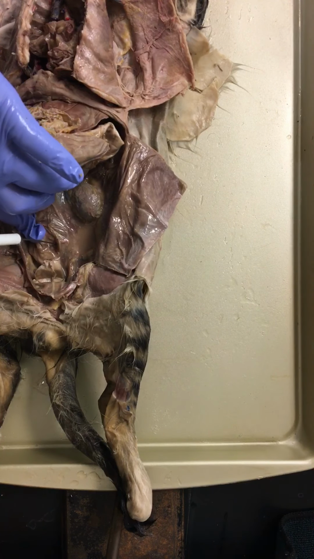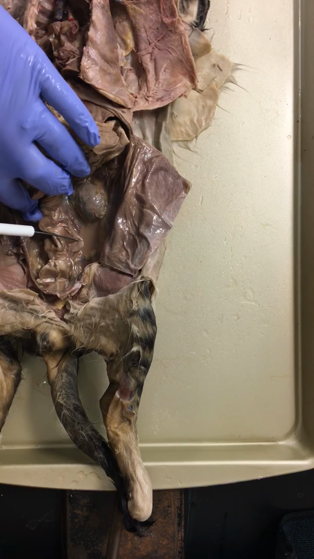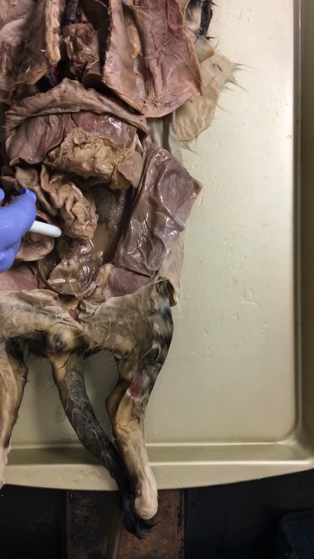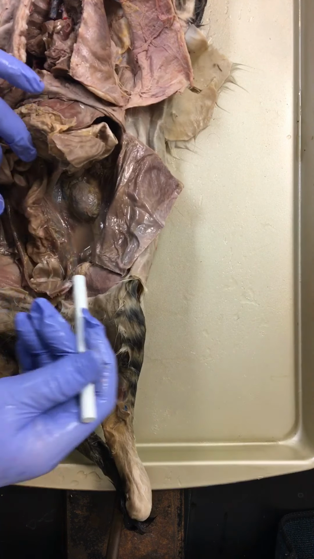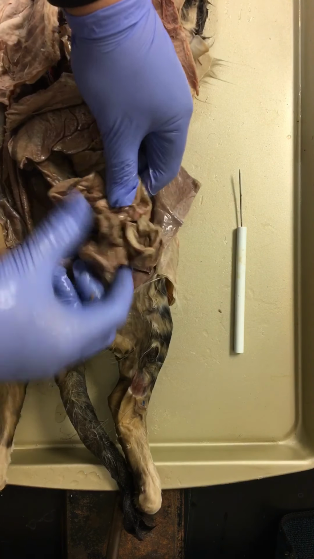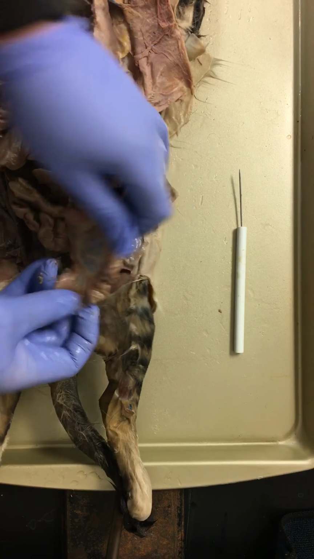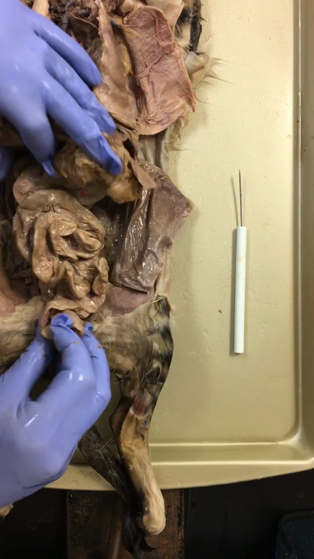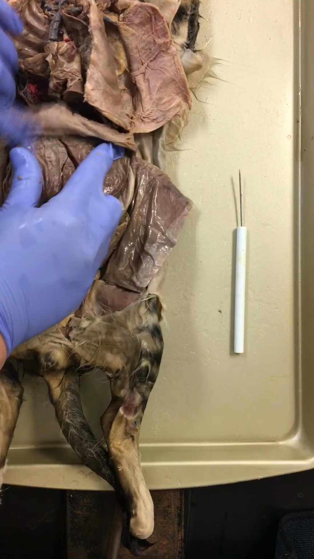I have a nice little picture right here of our, what is that? Can we all know? Do we? We'll go over it later. Okay, so from this we can see the mesentery here. We can see our beautiful intestinal tract, our greater omentum, our stomach, our kidney.